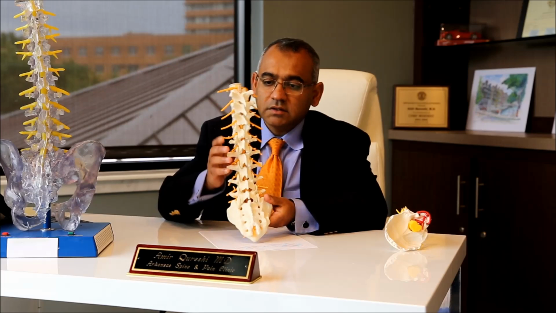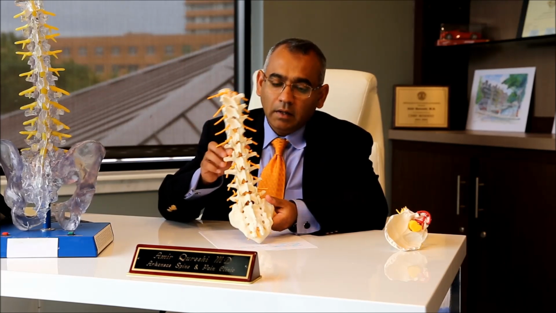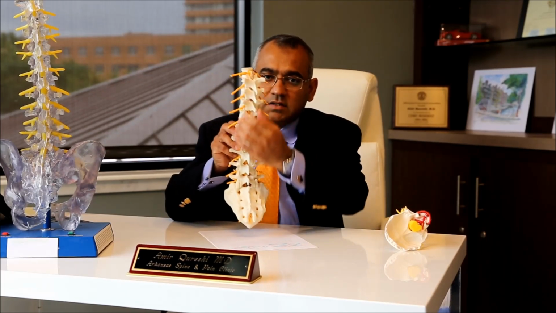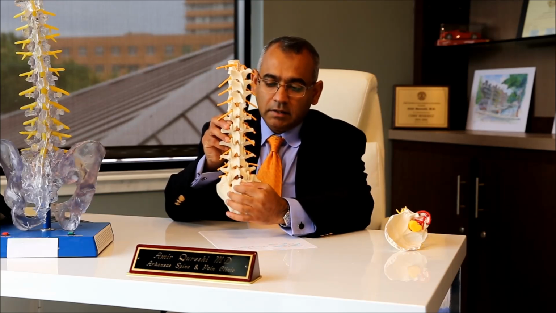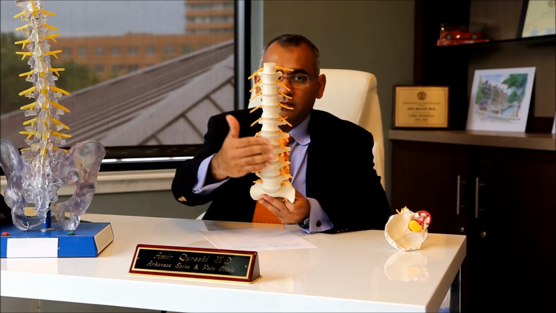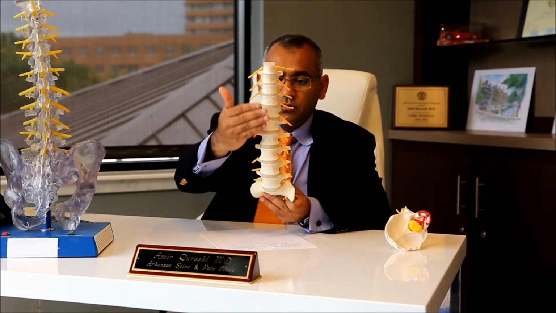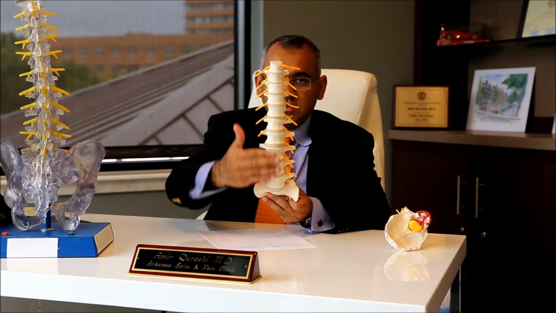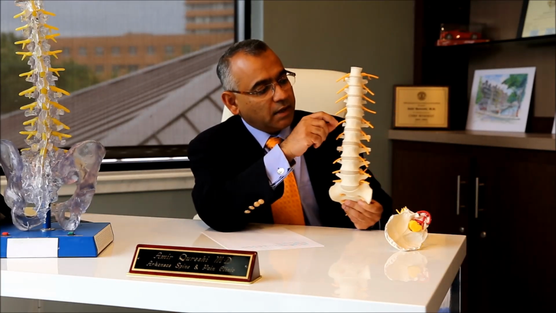So I will use a model for back right now. This is a back model, and we're looking at this from the back side. And then if you turn, you're looking at it from the front side through your stomach. You will see this part. So let me explain to you what that is.